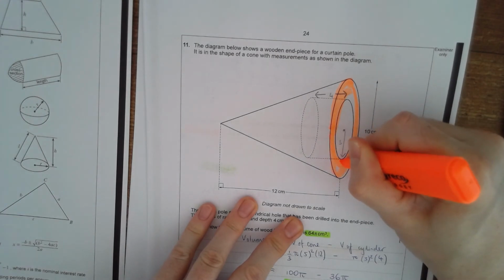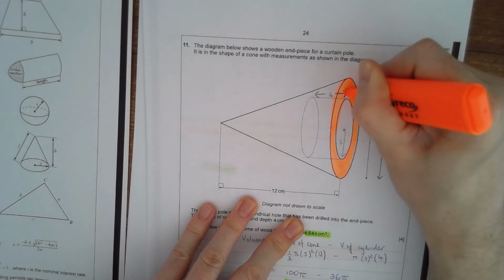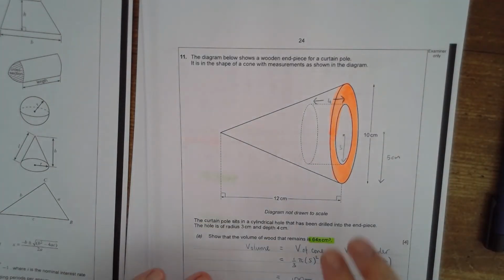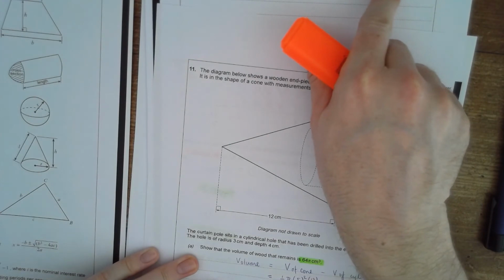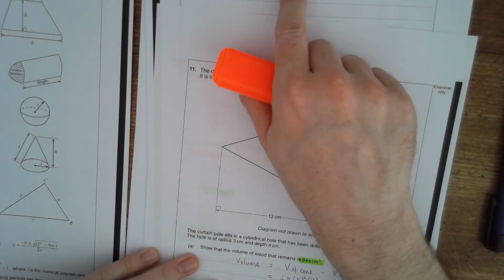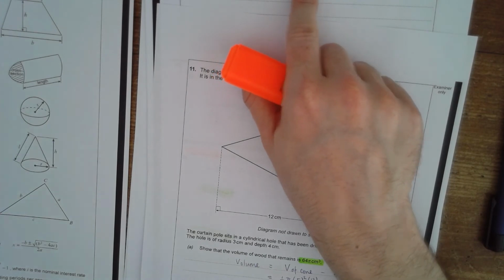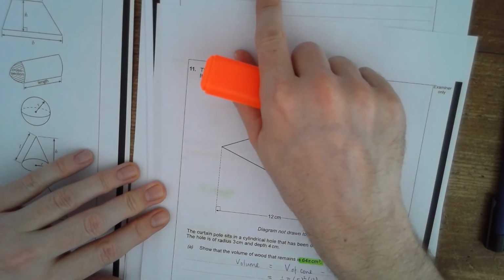Let's just read it again. I think it might be the curved surface area as well. So that bit's to be painted. It says the surface area of the end piece to be painted except for the area inside. Calculate the surface area that is to be painted. Surface area of the end piece is to be painted except for the area inside. Calculate the surface area that's to be painted.